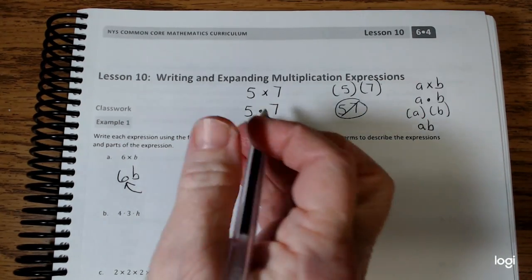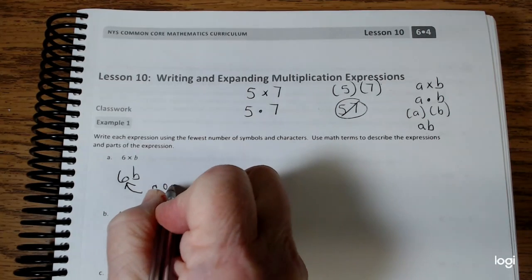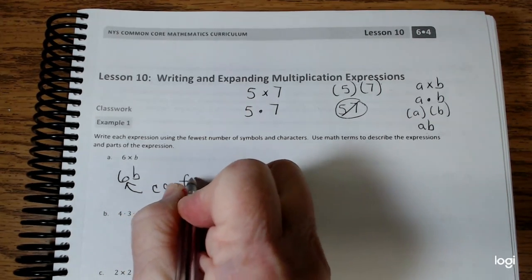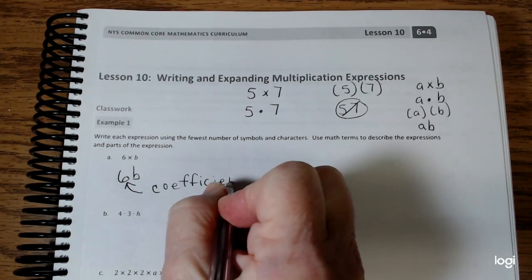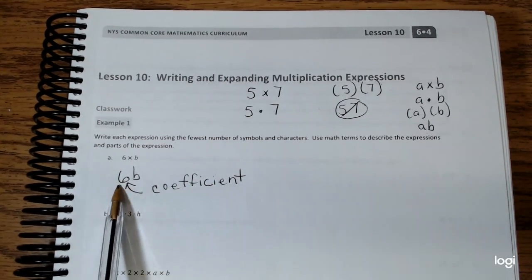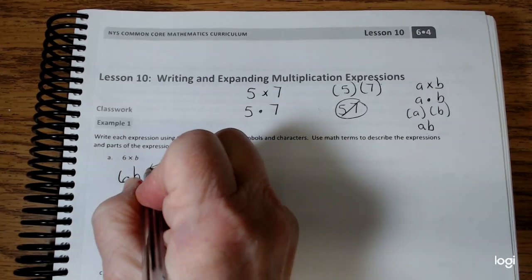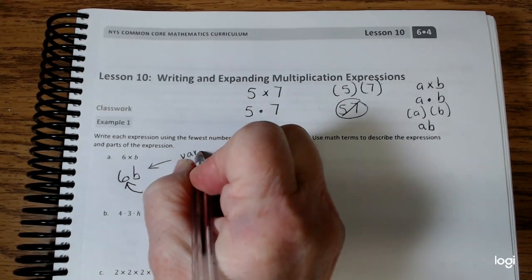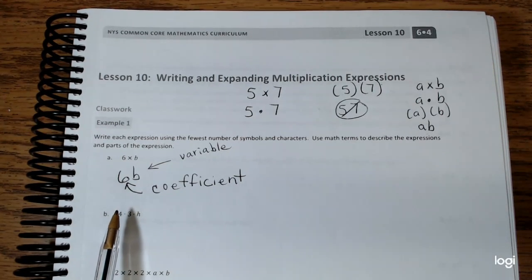So let's go ahead and write that word. Okay, so the number is called the coefficient, and obviously this here is called our variable. In case we forgot, let's label that as well. Okay, and what we are doing is we are multiplying and we are trying to find the product.